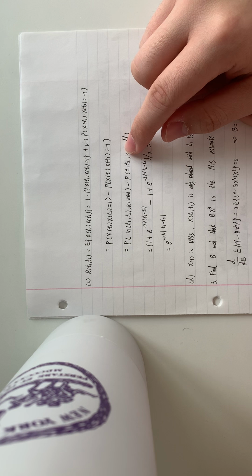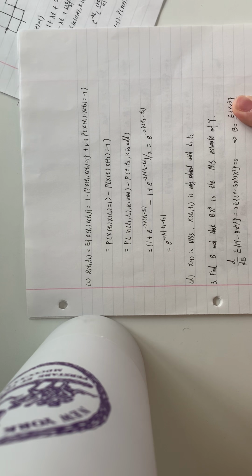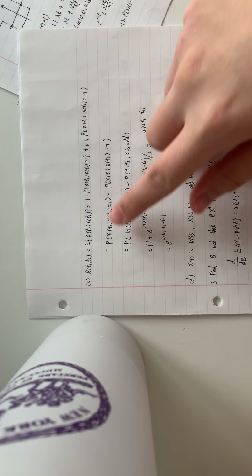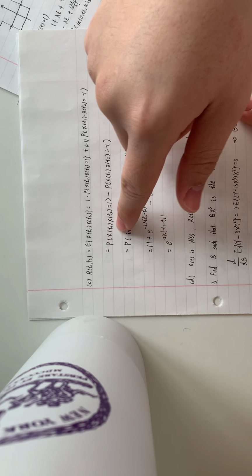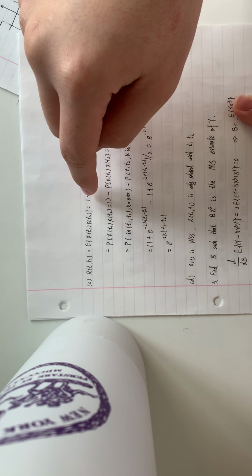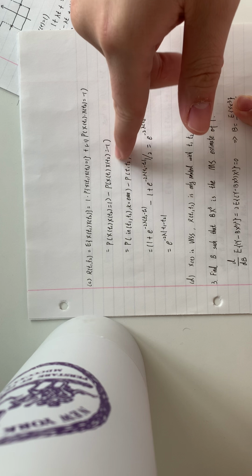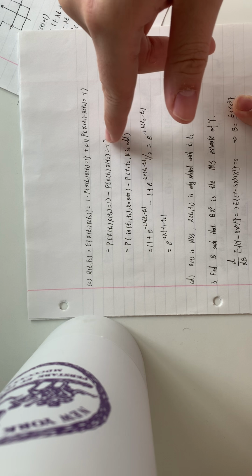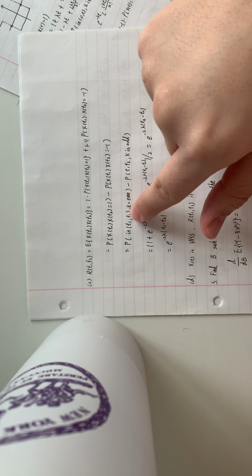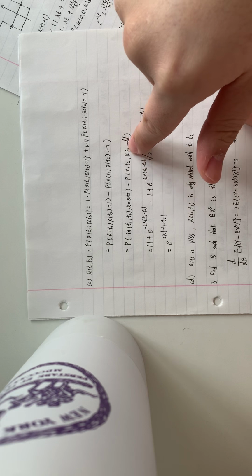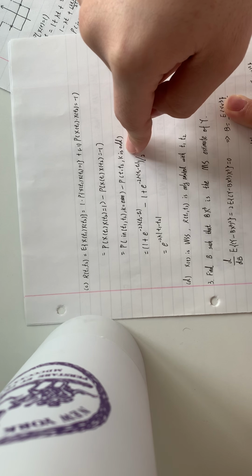We can use this part: the probability that X(t1) multiplied by X(t2) is equal to 1, minus the probability that X(t1) multiplied by X(t2) is equal to minus 1, which means the first part is k even and the second part is k odd.